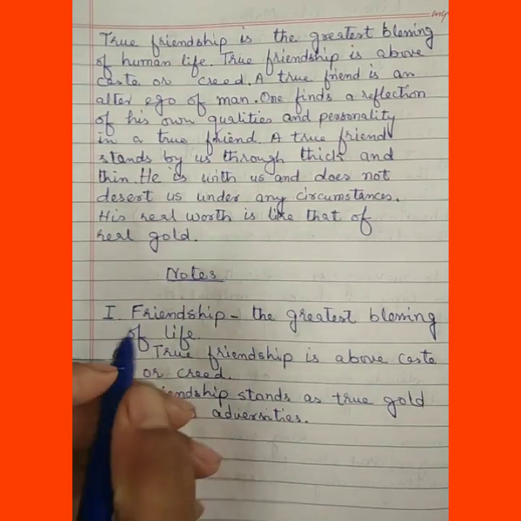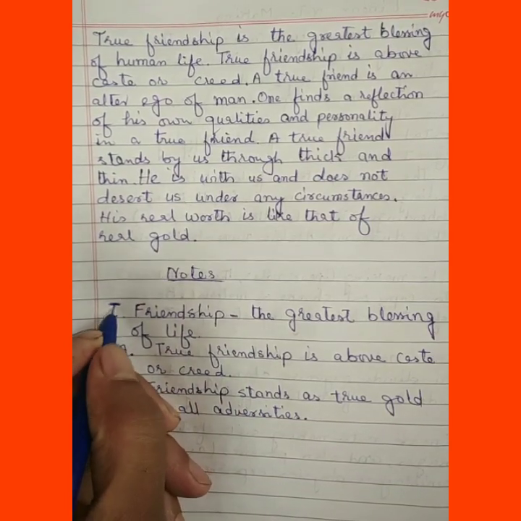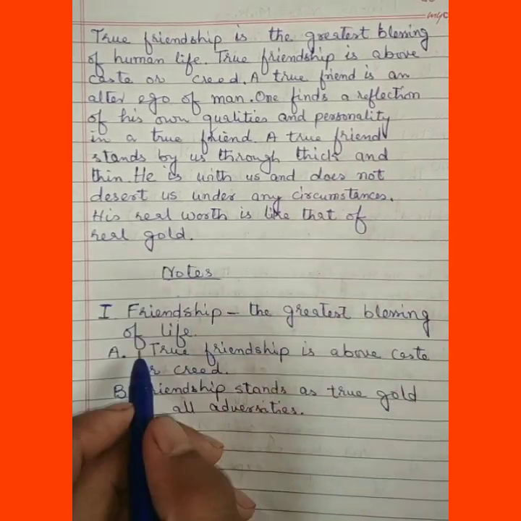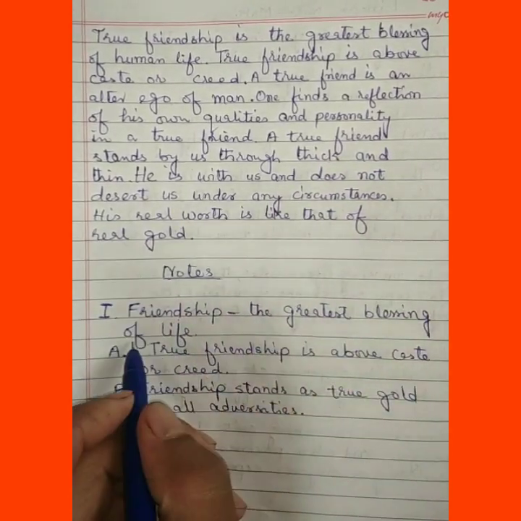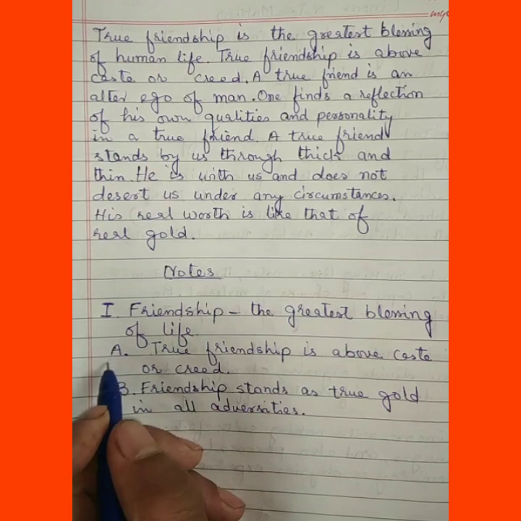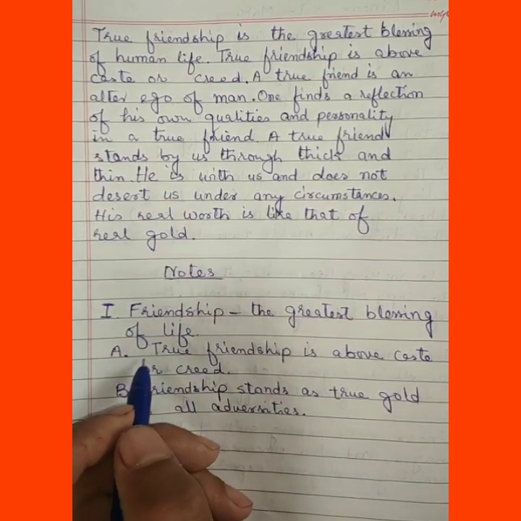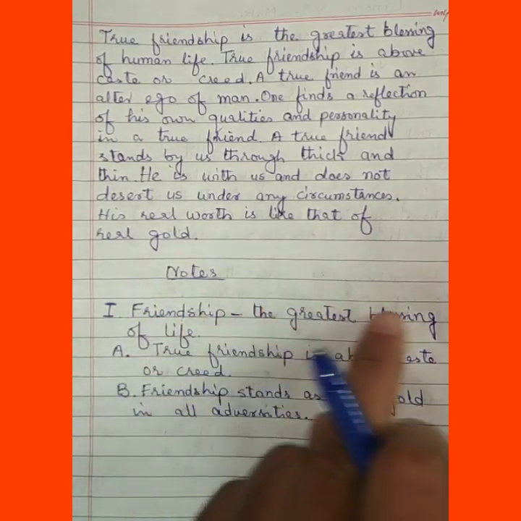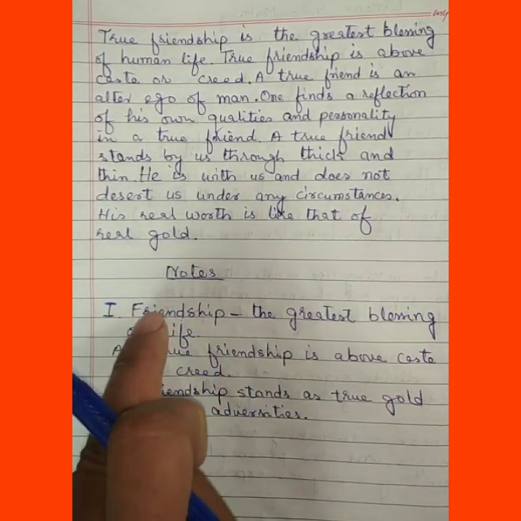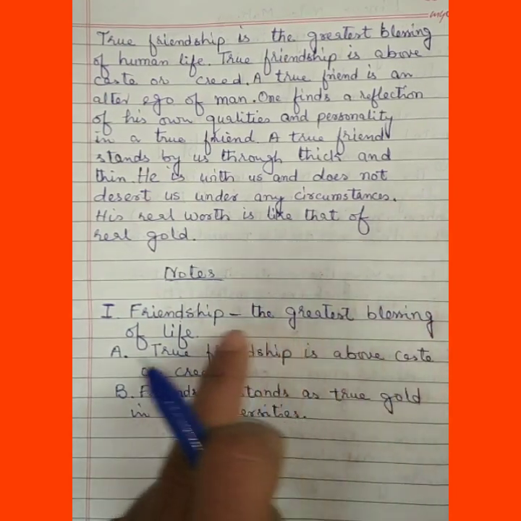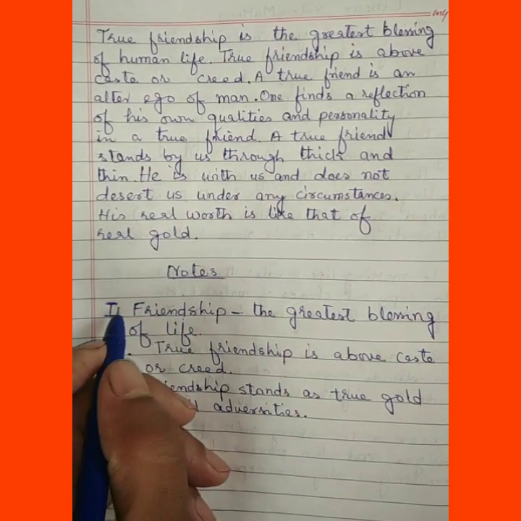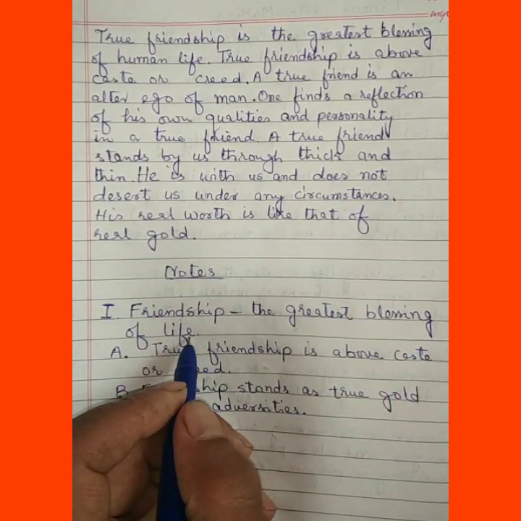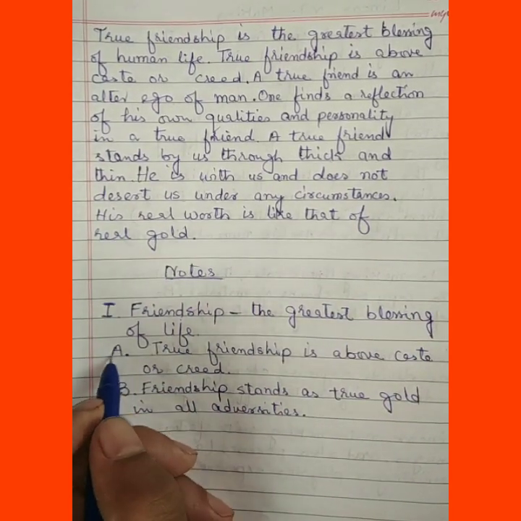See what we have done. This is Roman numeral 1, and friendship, the greatest blessing of life. Friendship is the heading of the note. Then subheadings: the qualities of friendship are put under subheadings. First, friendship in general is talked about. This is the Roman numeral, and then subheading A.